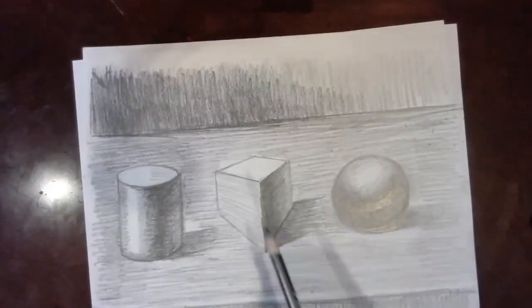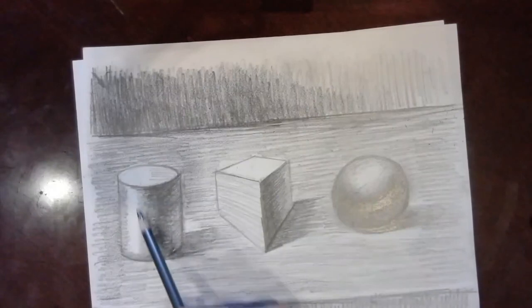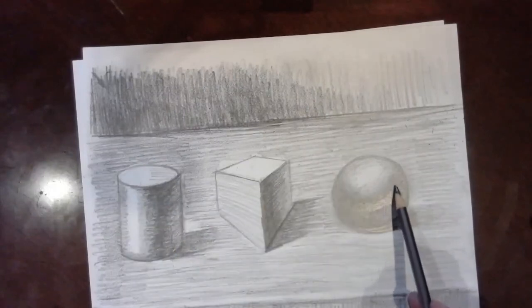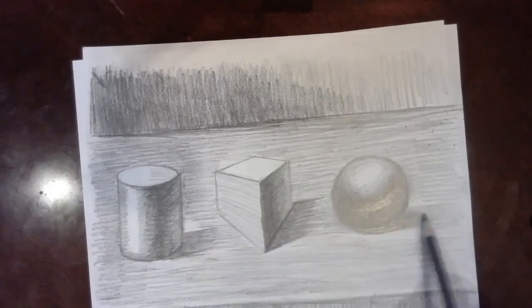So basically what you have is your highlight, your midtones, your hard core, or what we call a core shadow, then your reflective light, and then your cast shadow.